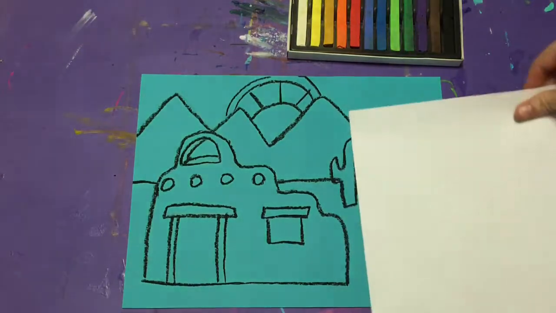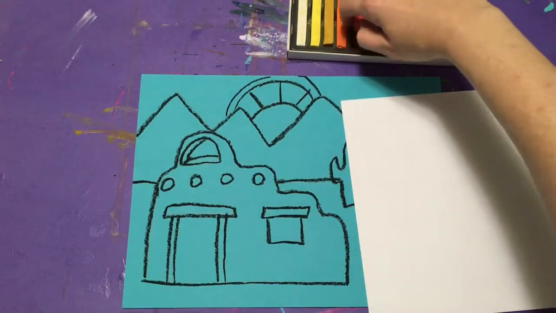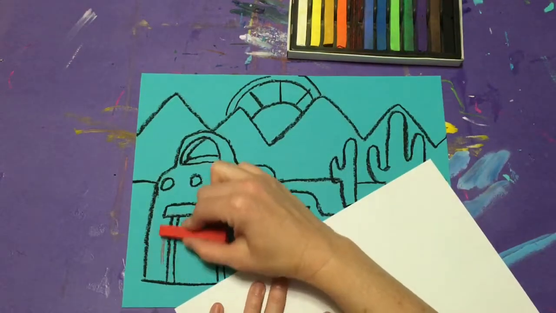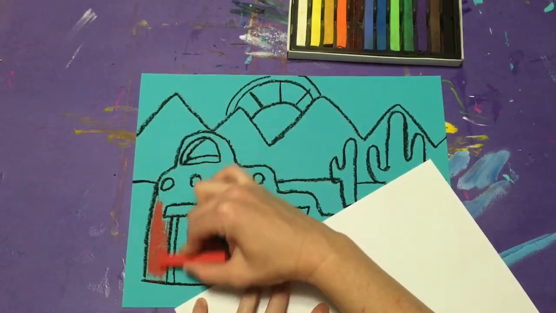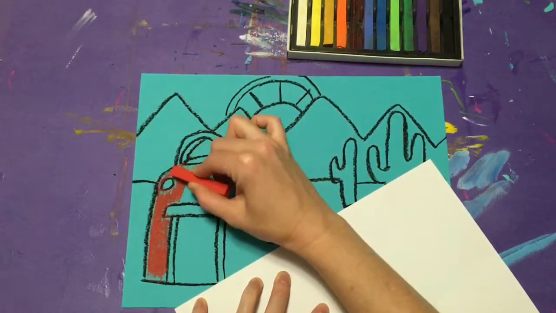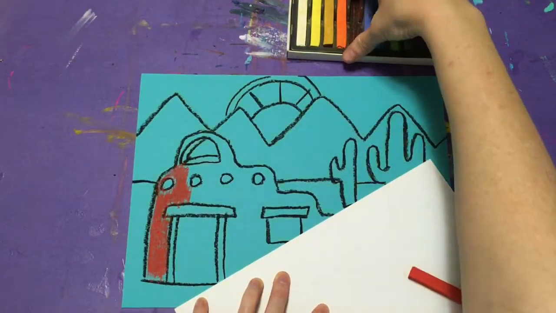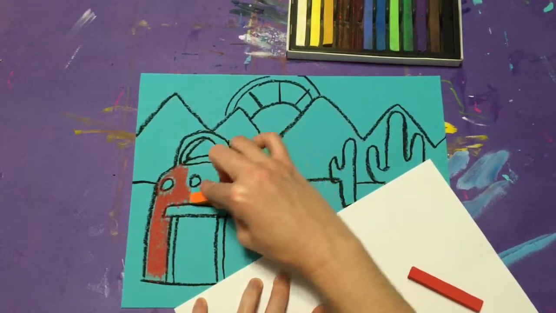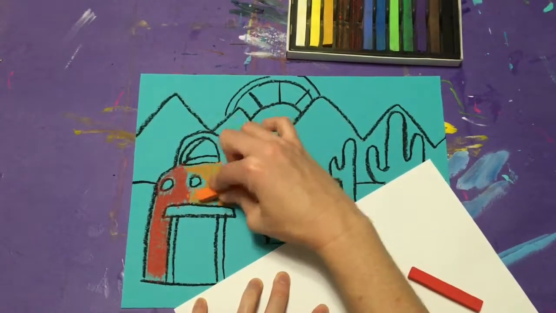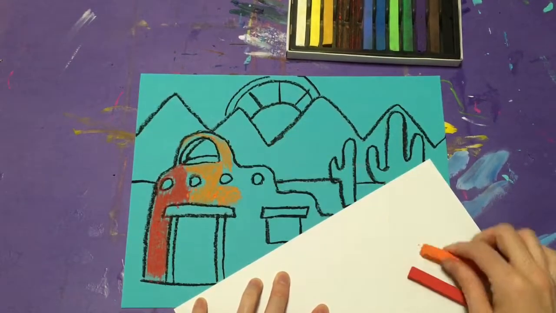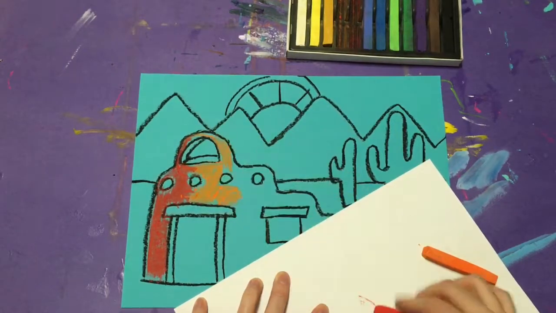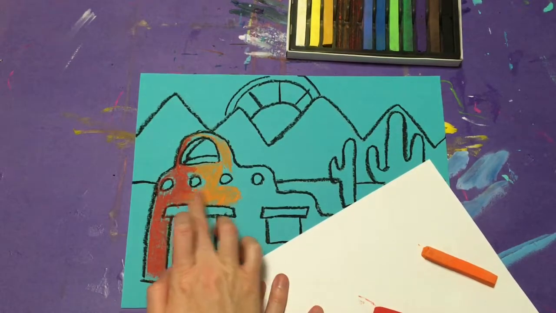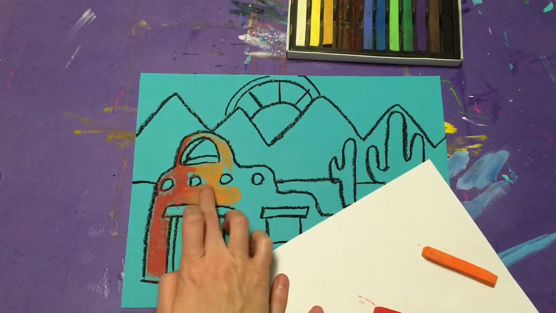So using my chalk pastel, I'll start with the red, and I'll add a little bit of red. And when I'm ready to change, I'll add that second color, which was orange, and I'll put the orange next to it. And then I'll use my fingers to rub and blend the colors together. And you want to overlap them a little bit so that you make that red-orange in the middle.